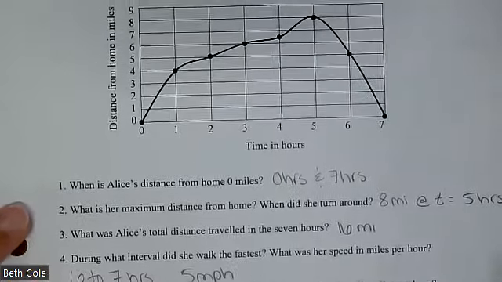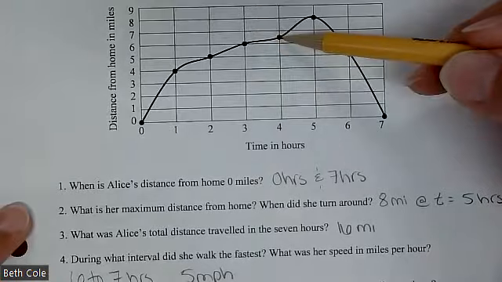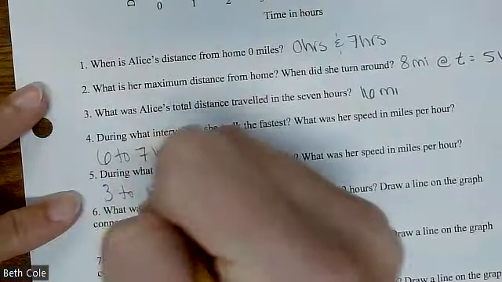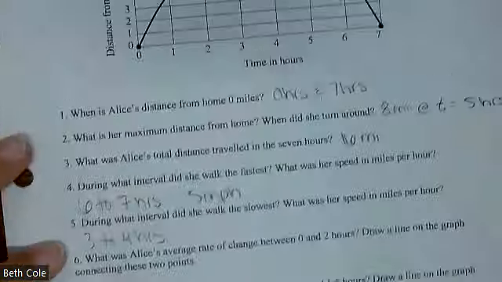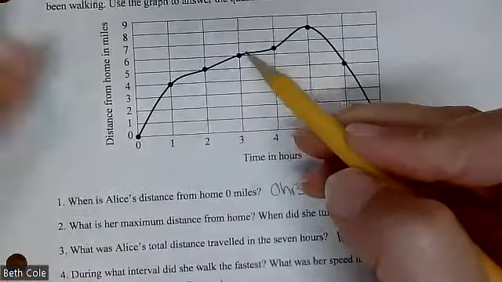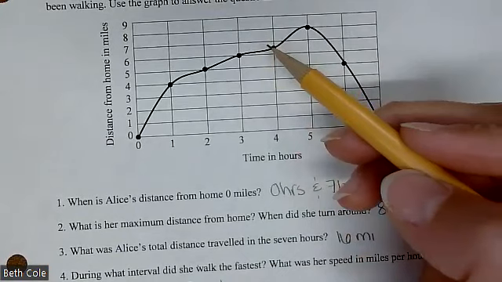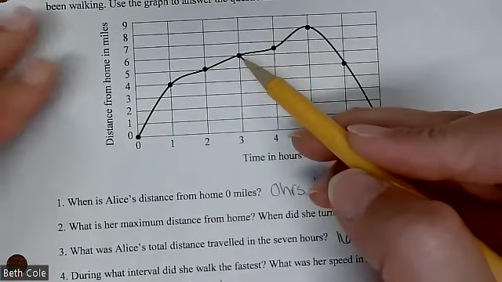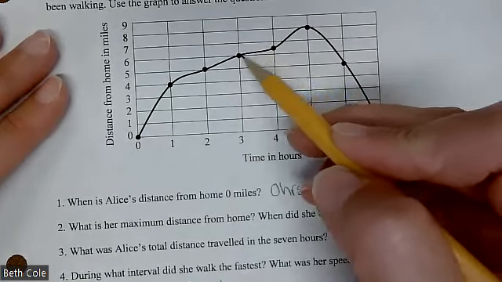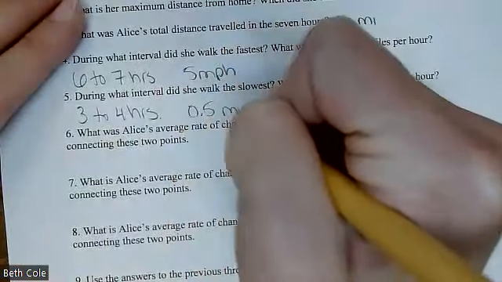During what interval did she walk slowest? So from when to when? All right. Yeah, what happened to her there? All right, so 3 to 4 hours. And how fast was she walking? Now, she was still going forwards, though. She was still going forwards. How fast did she walk on that time interval? Yeah, 0.5 or half a mile per hour.